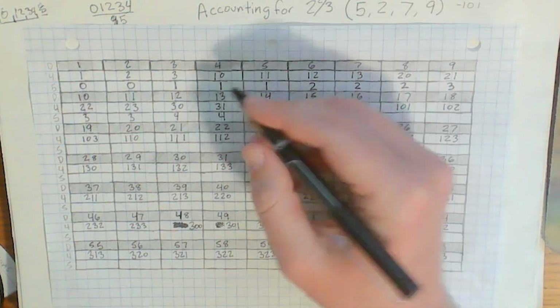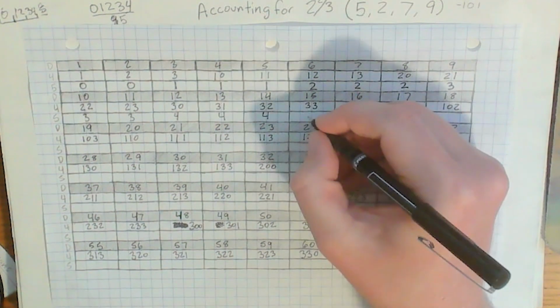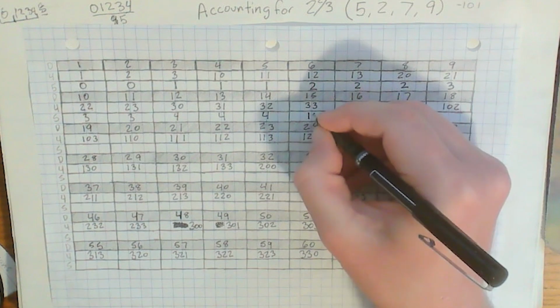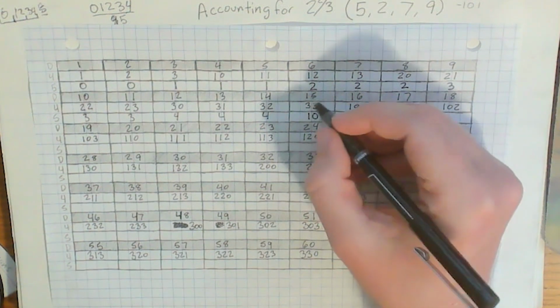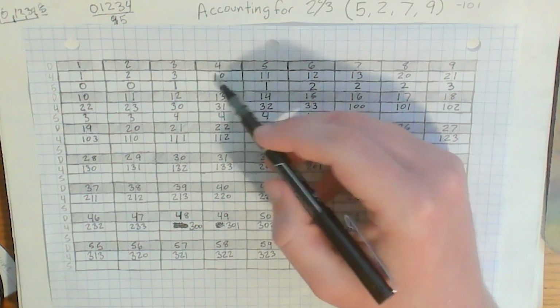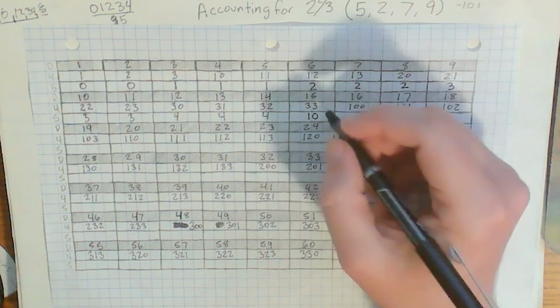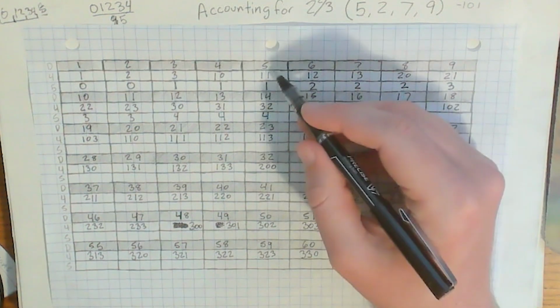And then right here, just like how we had 10 at 4, we get to go to 10 right here, because 15 is a triangle number. Similar to how 10 is a triangle number because of 4, 15 is a triangle number because of 5.